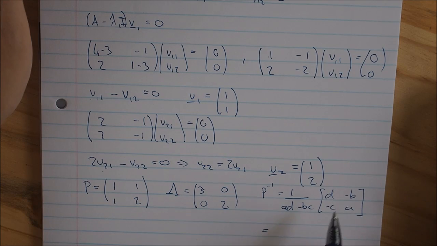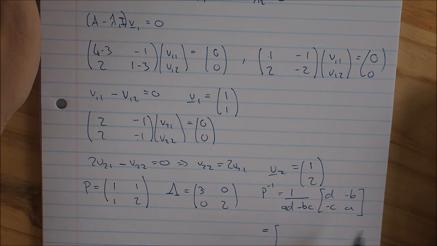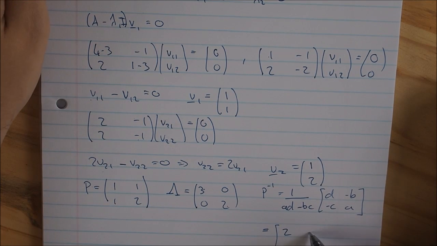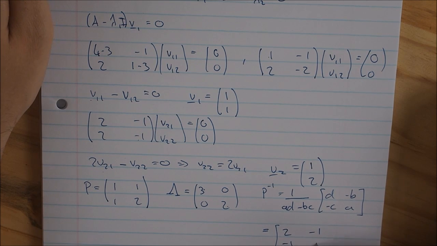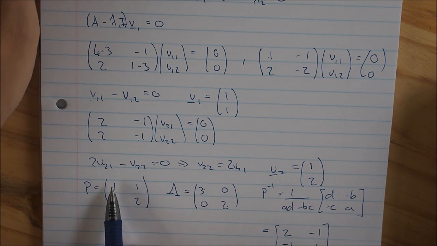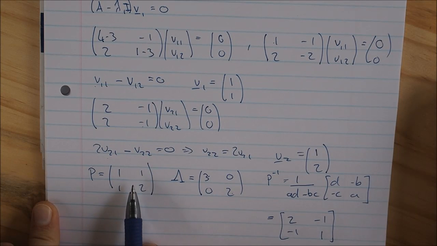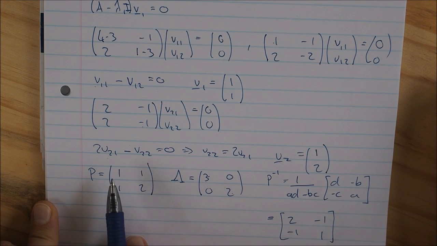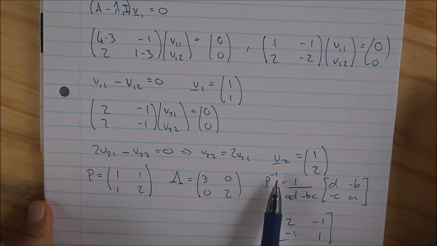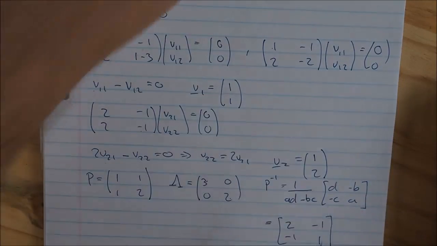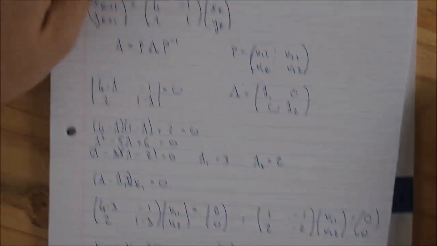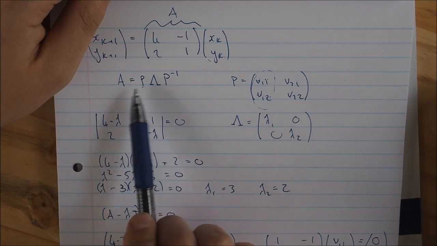So 1 over 1 is just 1. And the matrix is then just 2, minus 1, minus 1, 1. So I swap the diagonal elements: d goes there, d goes here, a goes there, and then minus b and minus c. Okay. So I now have all the components I need to decompose my matrix A into these terms.